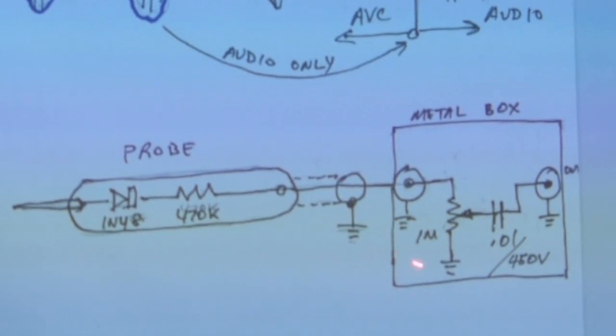Maybe 10, 20 bucks, I don't know. Depends on how many parts you have in your junk box. And you can couple that to your tuner amplifier. And you've got everything you need then. So now our budget's in under $100.